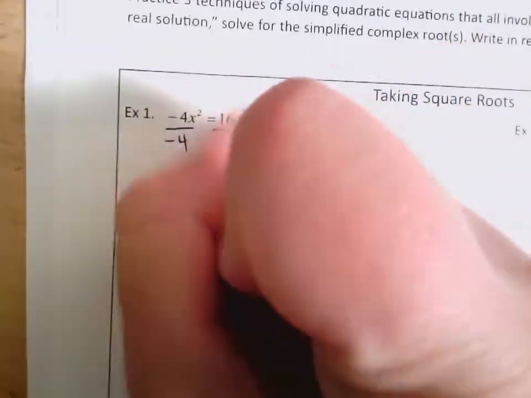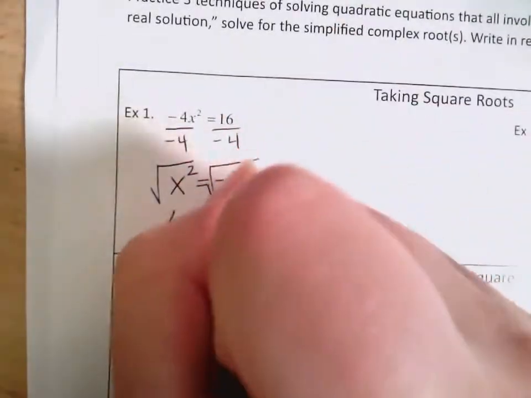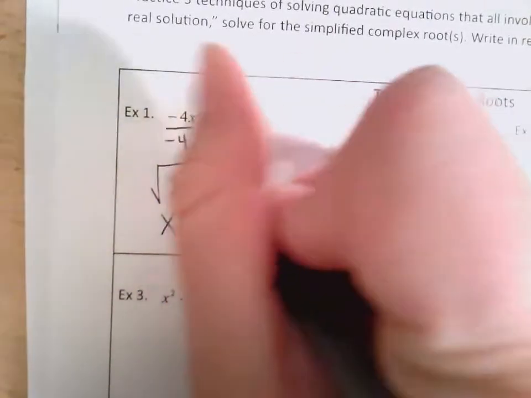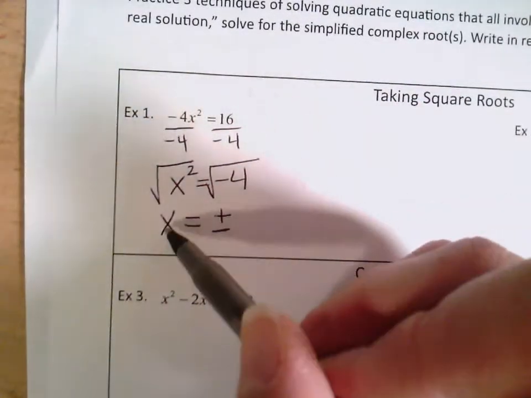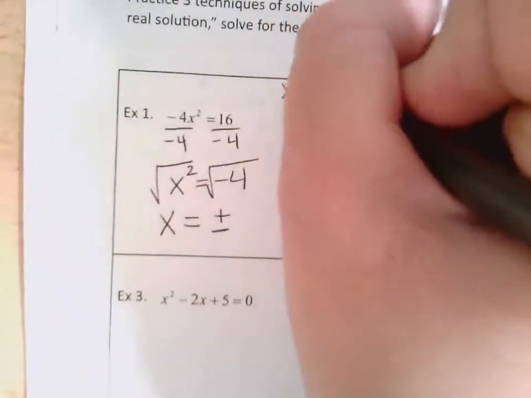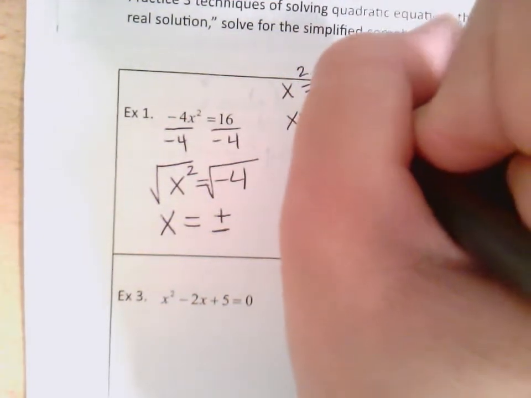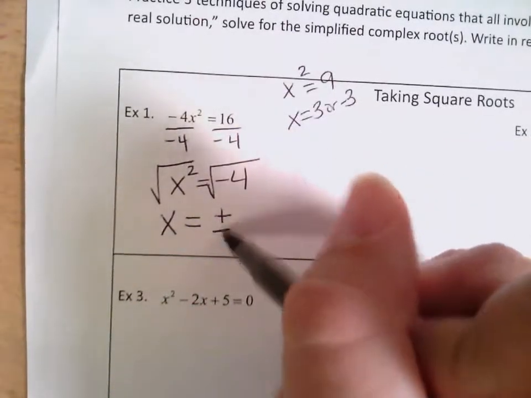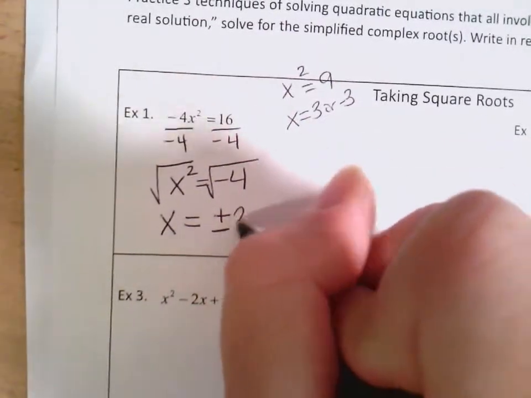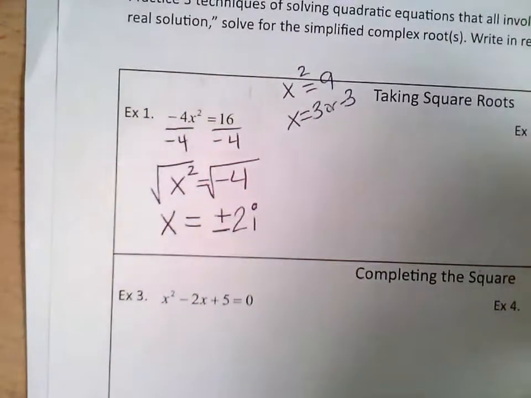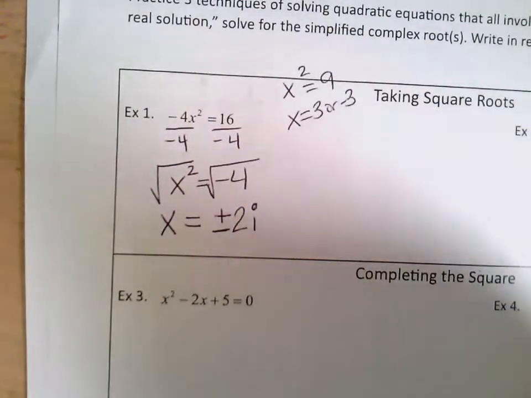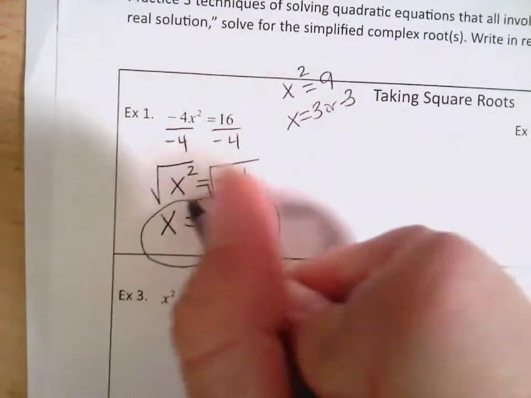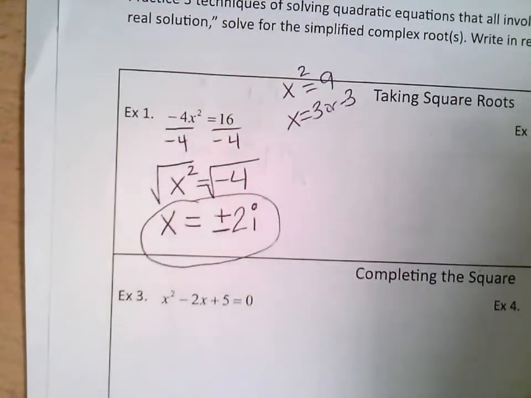All right, now let's take the square root of both sides. x has to be equal to plus or minus, because when you take the square root, x could be, for example, if you had x squared was 9, x could either be 3 or -3 for solutions. So x is going to be positive or negative 2i, because the square root of 4 is 2, and the square root of -1 is i. So my two solutions would be positive or negative 2i.